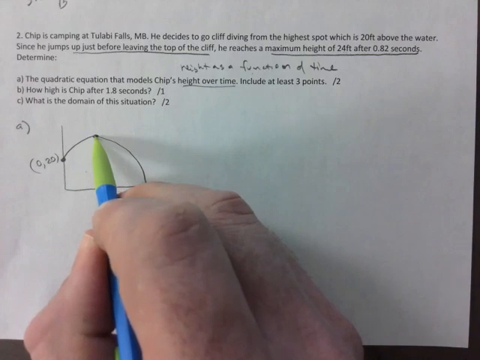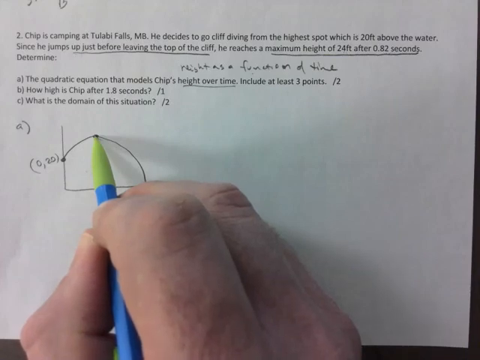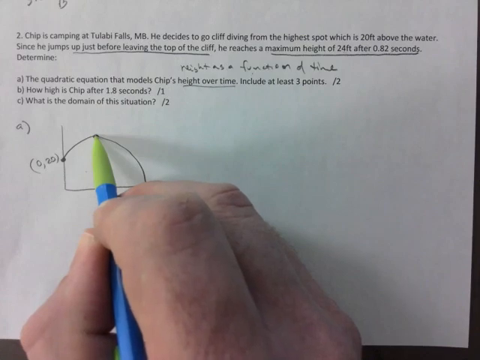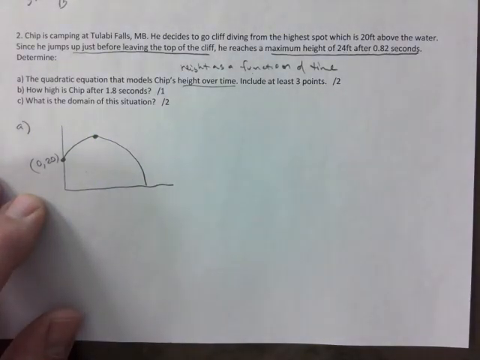What's the key for whether or not this is the vertex? What's the word you're looking for? Maximum or minimum, okay? Maximum height, minimum height, highest point, lowest point, something that indicates that that's a turning point, like after that, it goes down again. So don't be thinking the vertex is always there, but you need 3 points. Somehow you need to find 3 points.